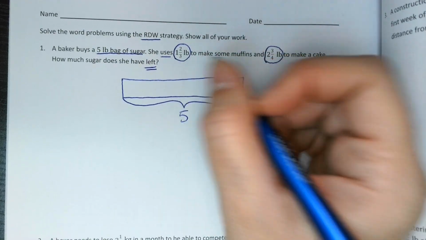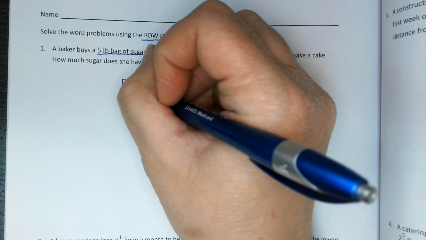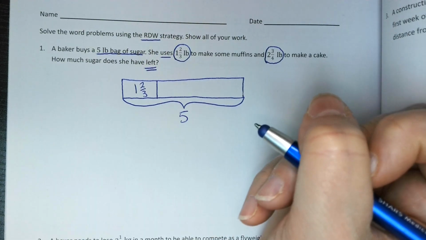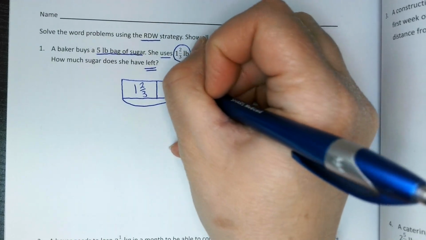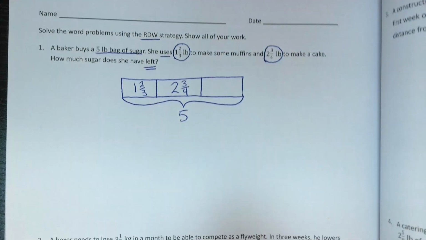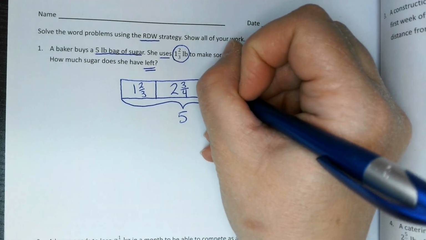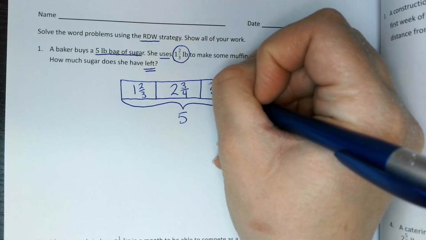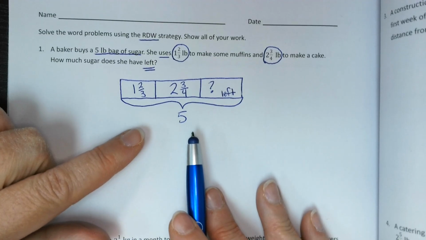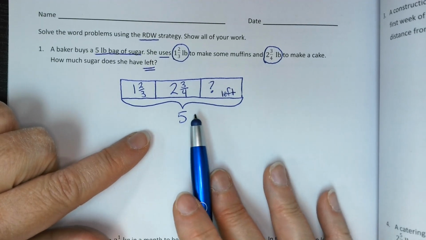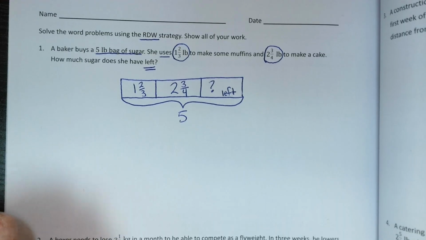The baker uses 1 2/3 pounds, so that part's gone. And then they bake some more and use 2 3/4 pounds. And then the question is, how much is left? How much is left should be over here. So now your students should be able to look at this picture and figure out their next step.